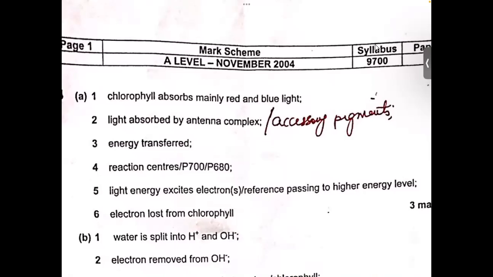Look, what is being talked about? What does this mean, electrons lost from chlorophyll? If we go back to the question, the wording was to describe the process of photoactivation. So it would not be wrong to say that the loss of electrons from chlorophyll is actually photoactivation.